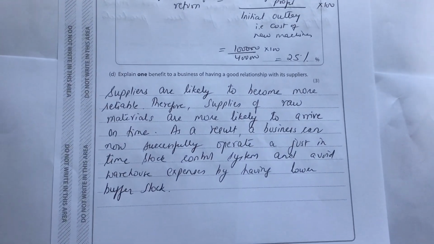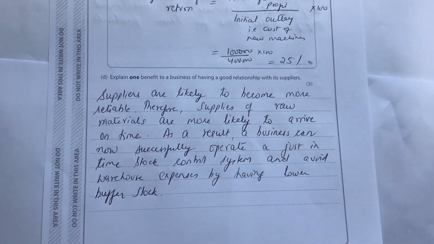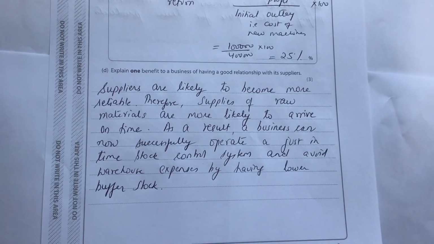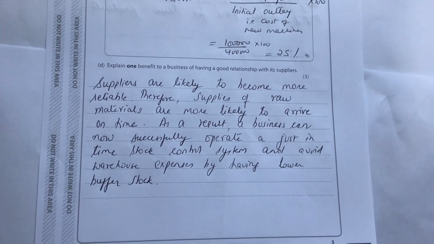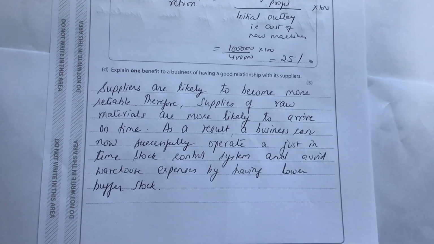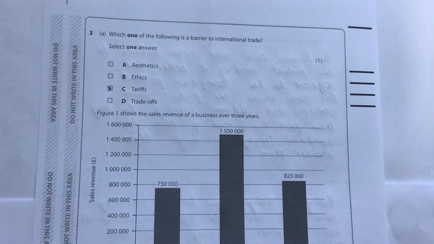Explain one benefit to a business of having a good relationship with its suppliers. Suppliers are likely to become more reliable. Therefore, supplies of raw materials are more likely to arrive on time. As a result, a business can now successfully operate a just-in-time stock control system and avoid warehouse expenses by having lower buffer stock. Which one of the following is a barrier to international trade?